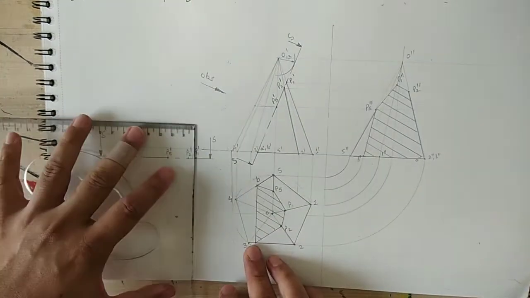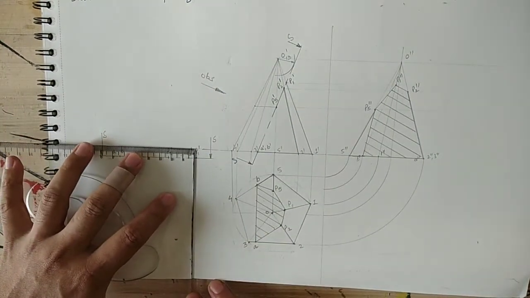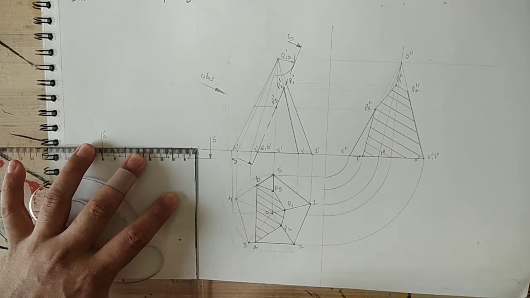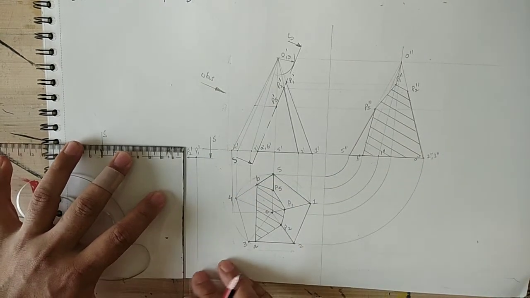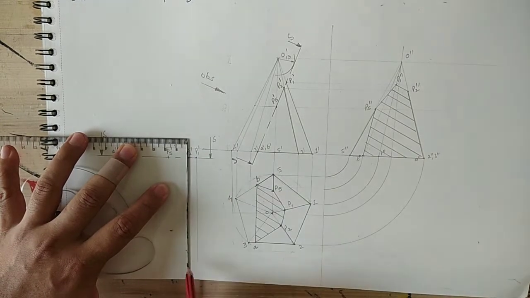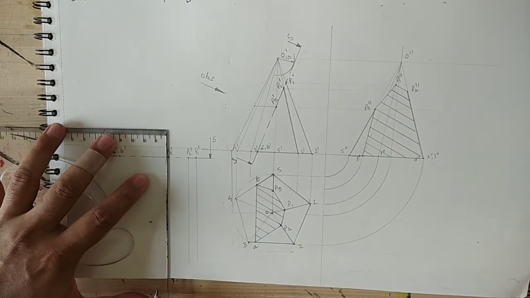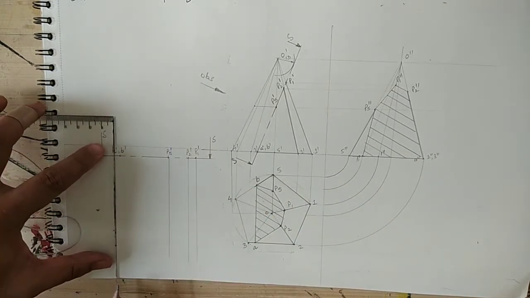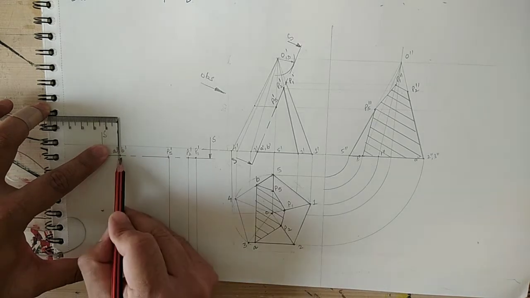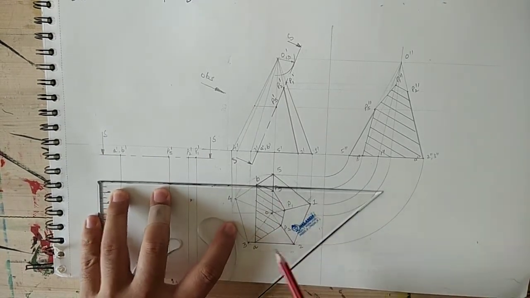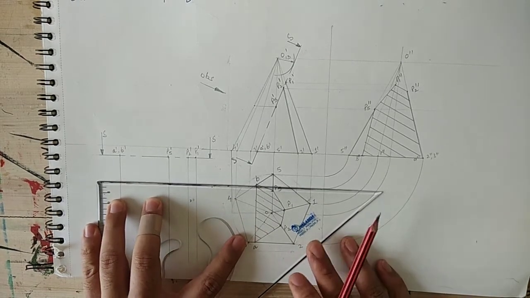Now extend all points vertically downward, and all points of top view towards left.